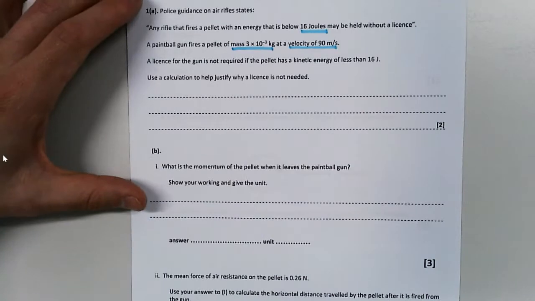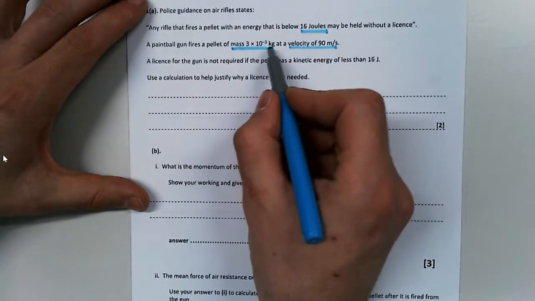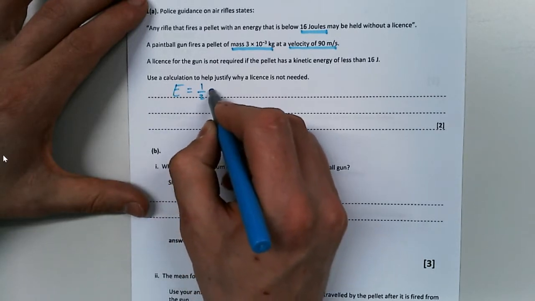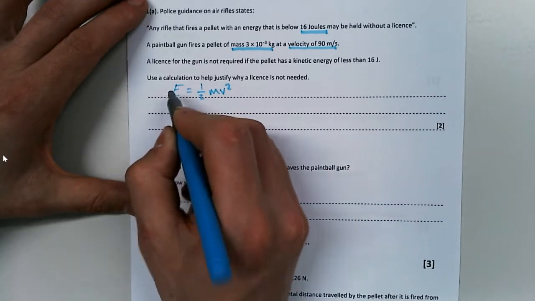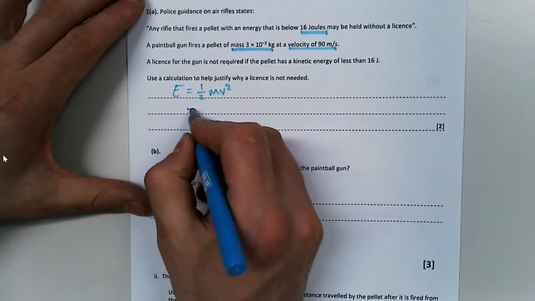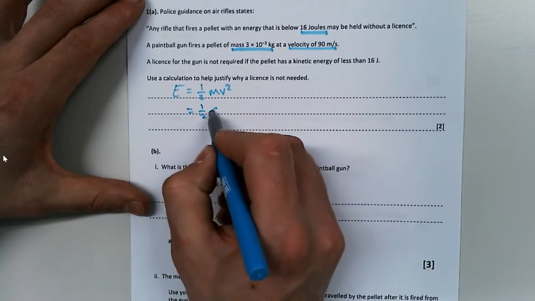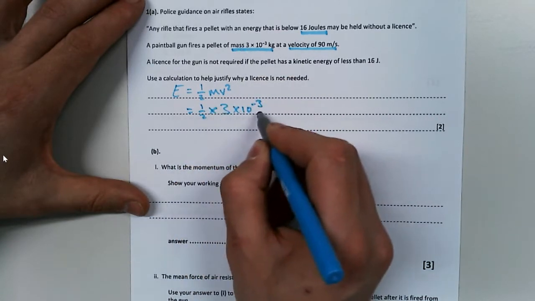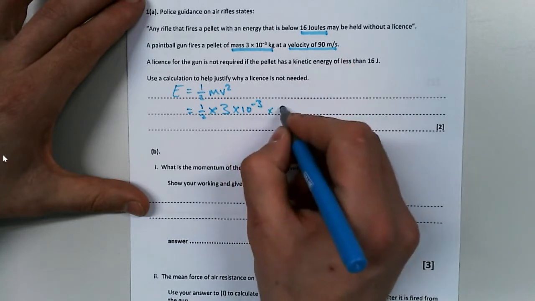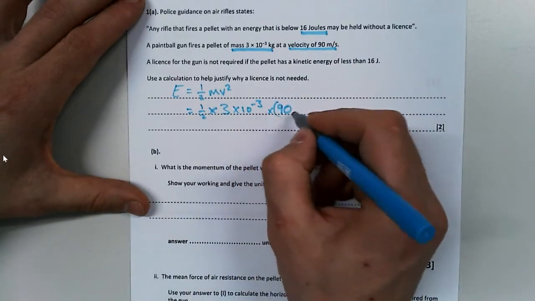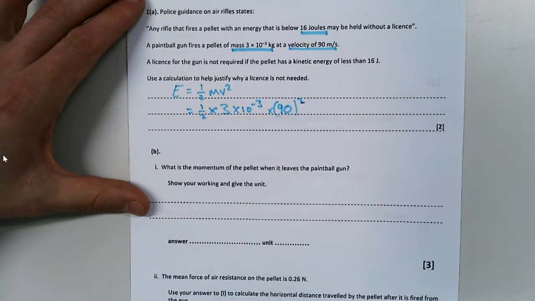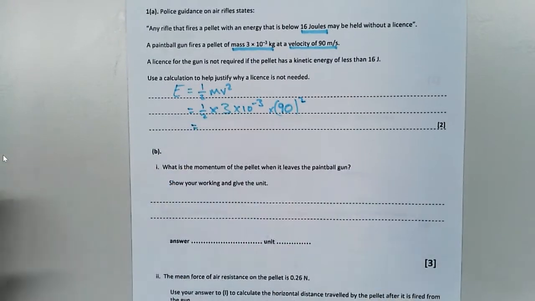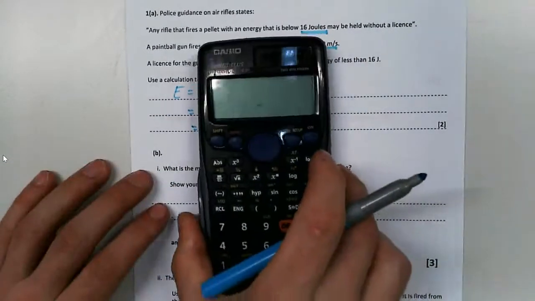So what do we need to do? We need to relate energy, mass, and velocity. So hopefully you remember that energy is half mv squared. So this is kinetic energy, half mv squared. And then we need to put the numbers in. So a half times by mass, which is 3 times 10 to the minus 3 kilograms. And our velocity, 90. Hopefully you can spot that I forgot to put that in at first. It's 90 squared, and then we can figure out if this is correct or not.